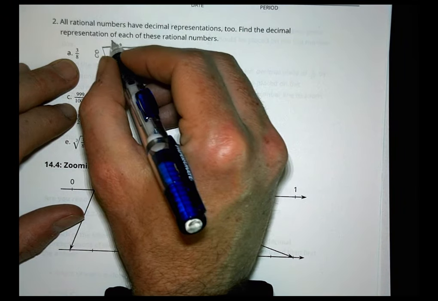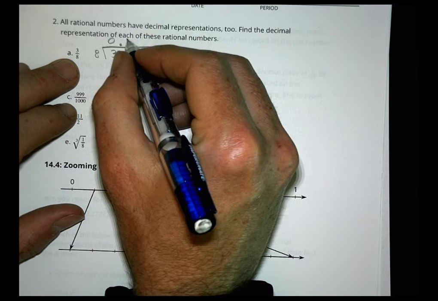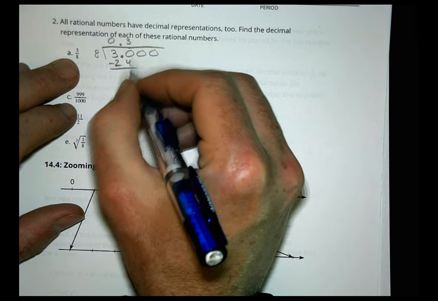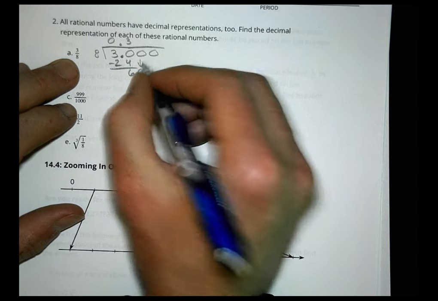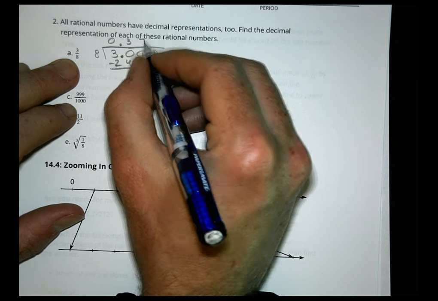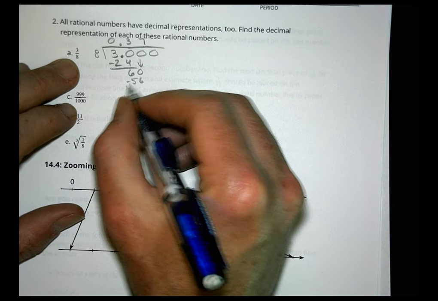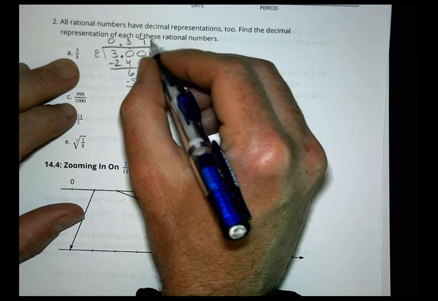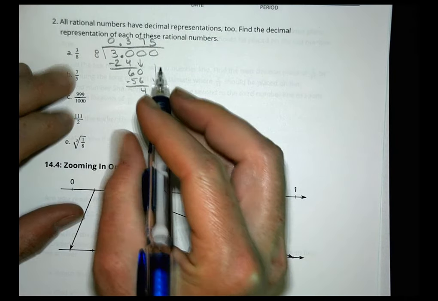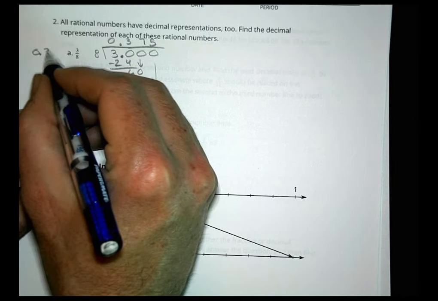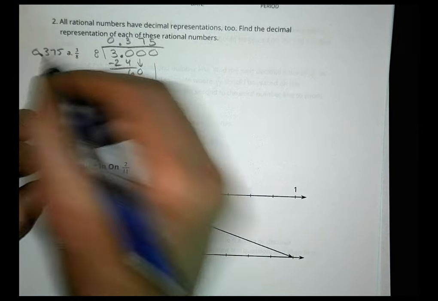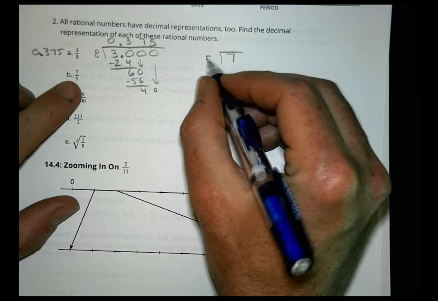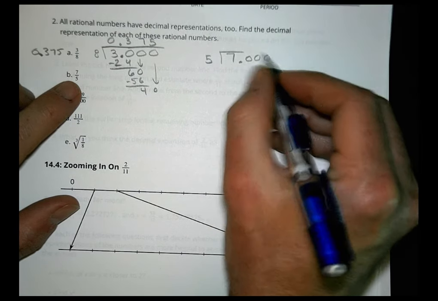8 goes into 3 0 times. 8 goes into 30 3 times. 3 times 8 is 24. We subtract and we have 6, bring down the 0. 8 goes into 60 7 times, so we have 56. We have 4 there, bring down the 0. 8 goes into 40 5 times, so 3/8 is the same as 0.375.